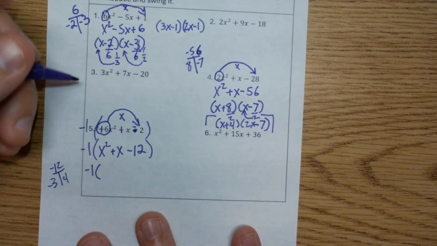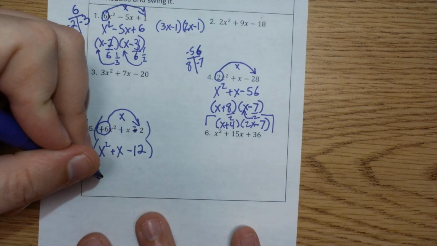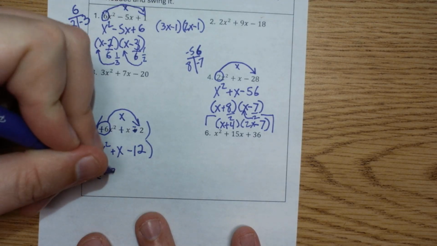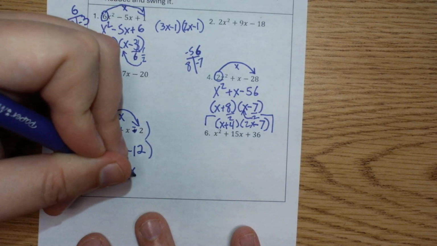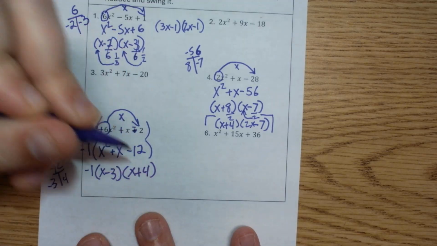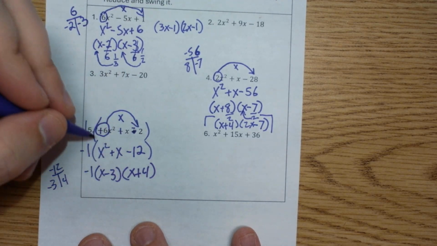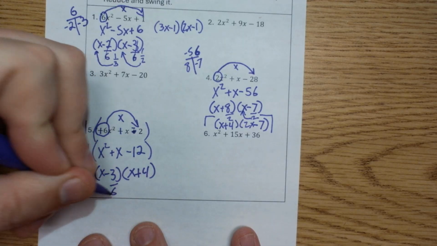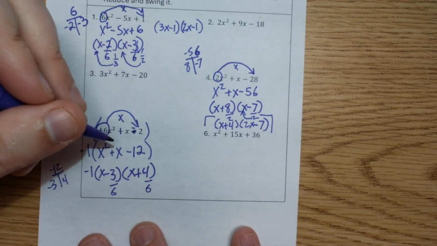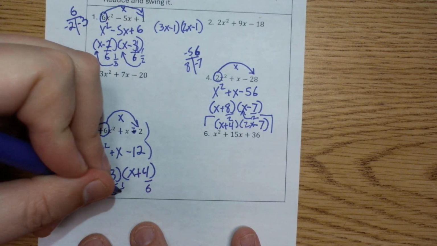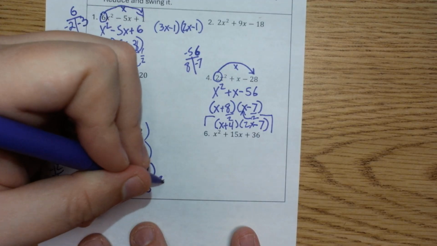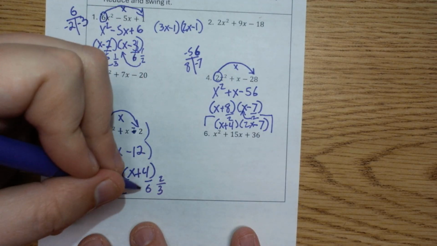So -1 we'll try and keep out front. x minus 3 and x plus 4. Then, of course, I will divide by that 6. Remember, we pulled out the negative, so just by +6, which gives me 1/2 there and 2/3 there.